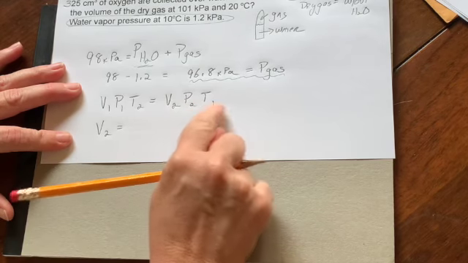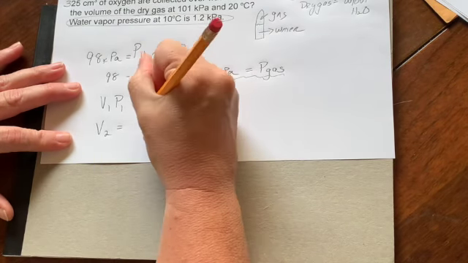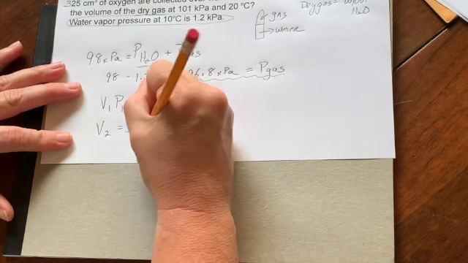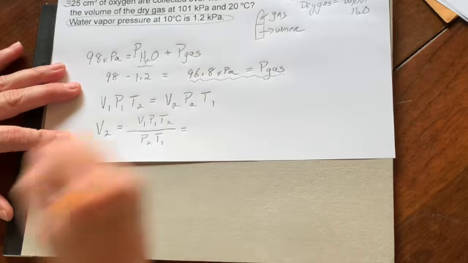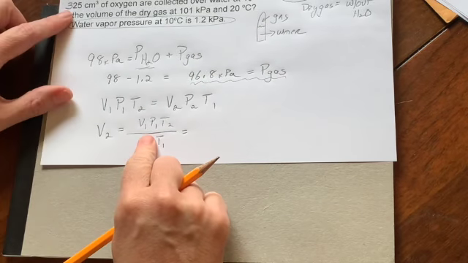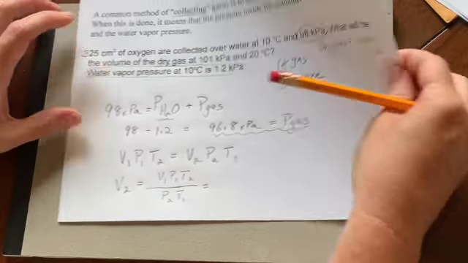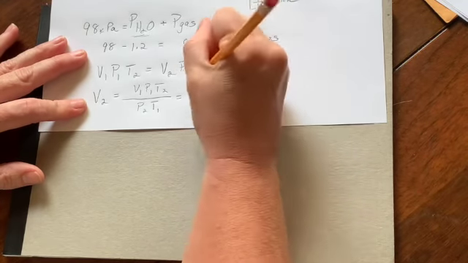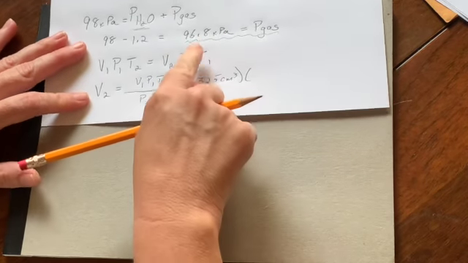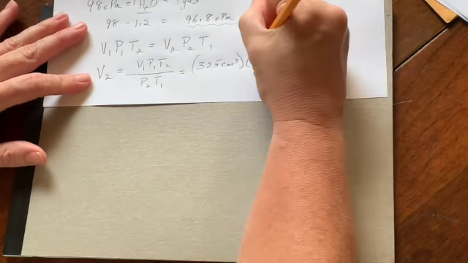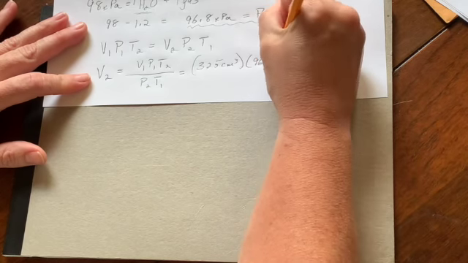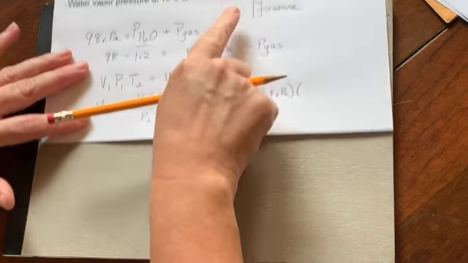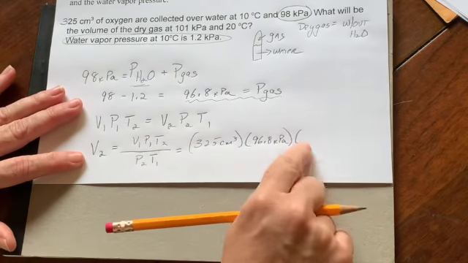All right, so I'm going to divide each side by P2 T1. So remember, I like to do my algebra first, because I just think it works out nice and makes it nice and organized. So my original volume is 325 centimeters cubed. My original pressure we figured out is the pressure of this gas, so that's 96.8 kPa.